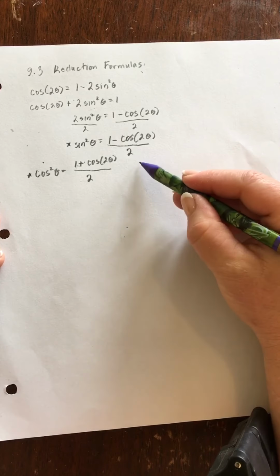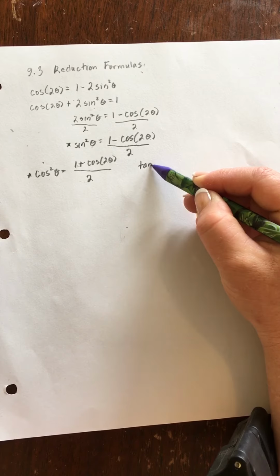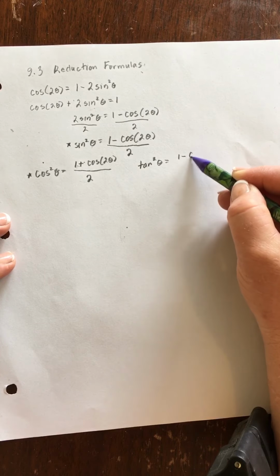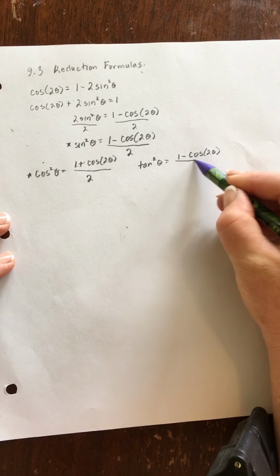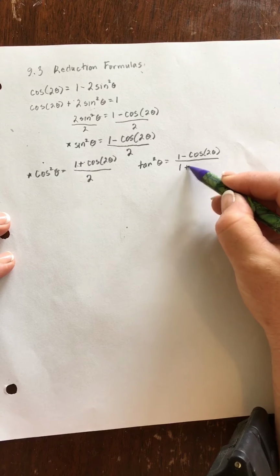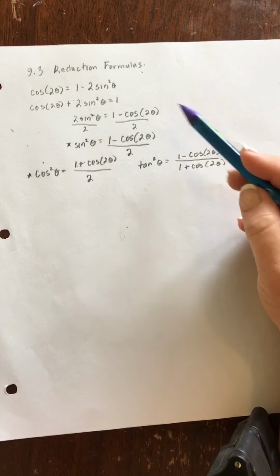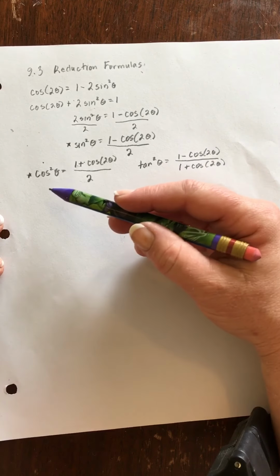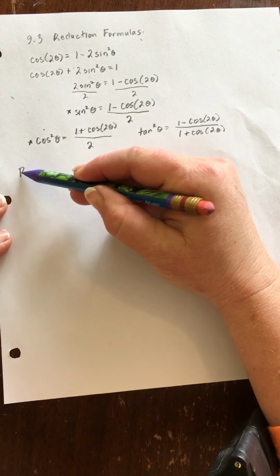And then your tangent squared of theta equals 1 minus the cosine of 2 theta divided by 1 plus the cosine of 2 theta. Those are your 3 reduction formulas that we can use. Again, just like we always do, we can use these to prove an identity.